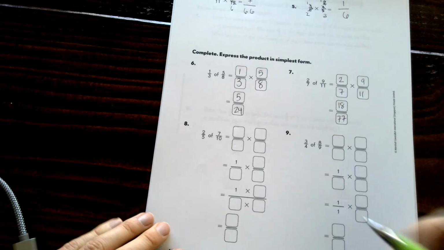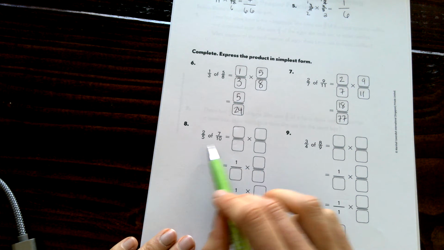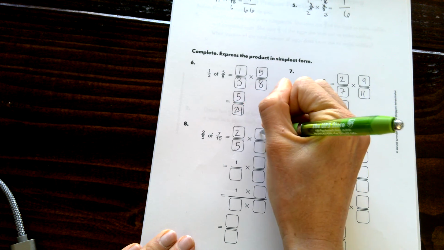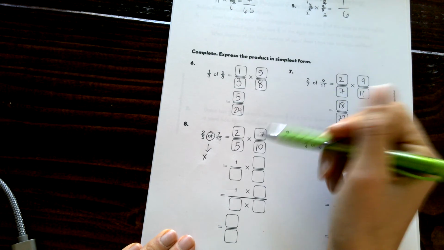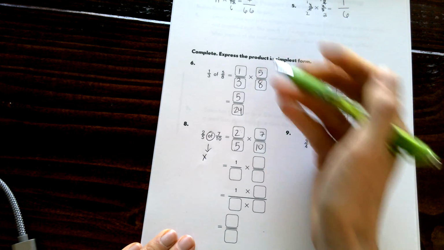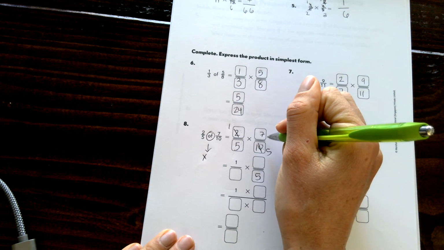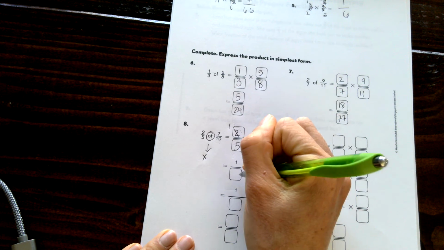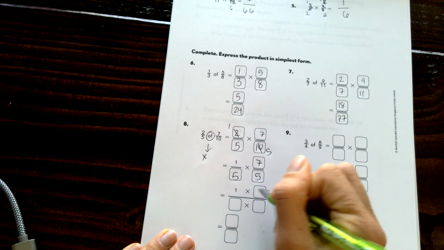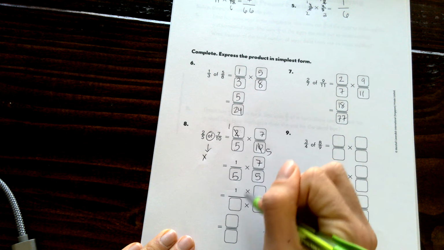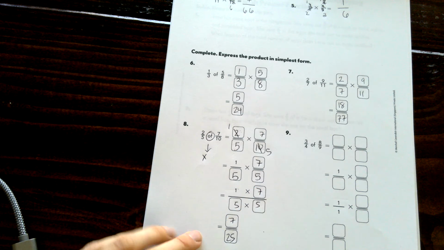All right, down here, 2/5 of 7/10. You should already be thinking, ooh, some simplification. But we're going to rewrite it first. 2/5 times 7/10. Remember that of really means multiply, right? Now I can simplify. I have the 2 and the 10. 2/10 becomes 1/5, which I will rewrite over here. 5 and 7 do not simplify. So I will keep my 5 here and my 7 here. Now I'm thinking about it as combining these two, 1 times 7 and 5 times 5. So I end up with 7/25.